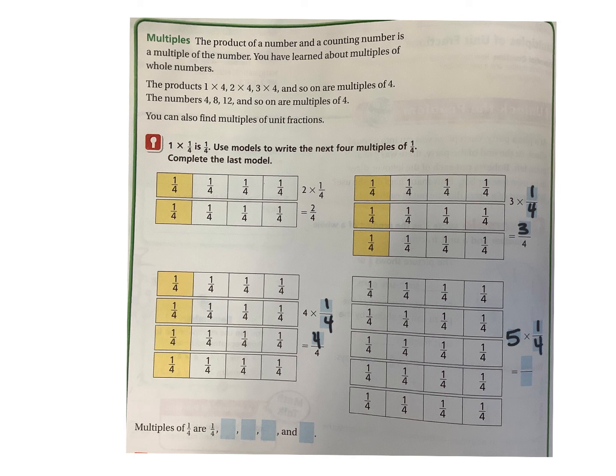If I do 5 times 1/4, I'll shade those in. 1, 2, 3, 4, 5. I have 1, 2, 3, 4, 5 fourths. So we're just making the connection that those really do mean the same thing. So multiples of 1/4 are 1/4, 2/4, 3/4. What's next?